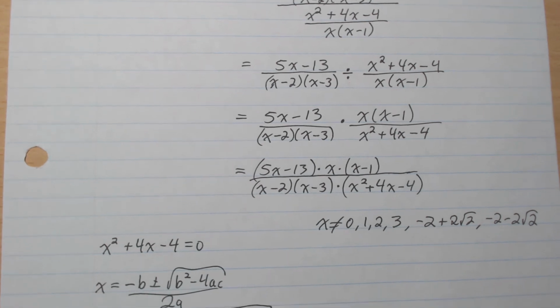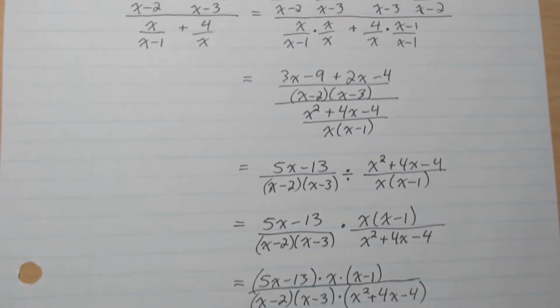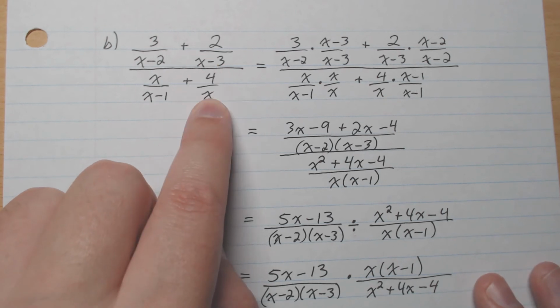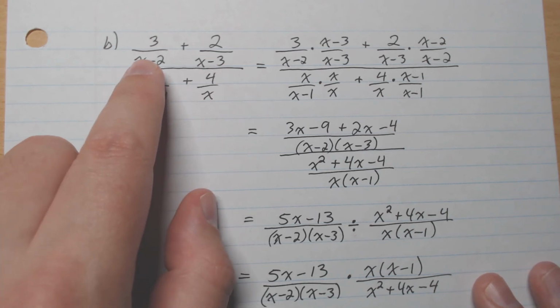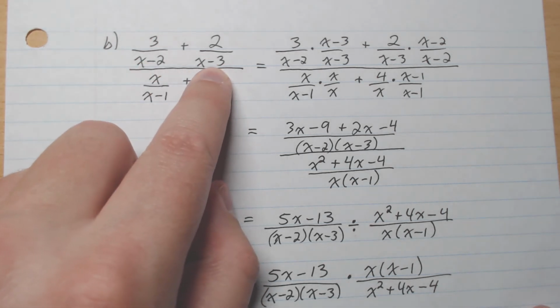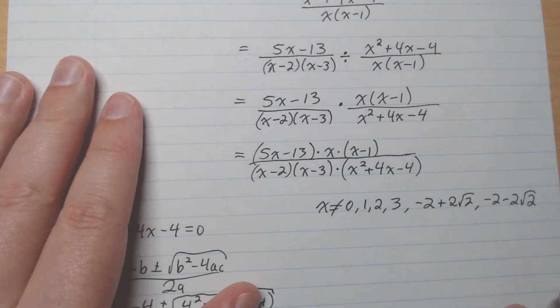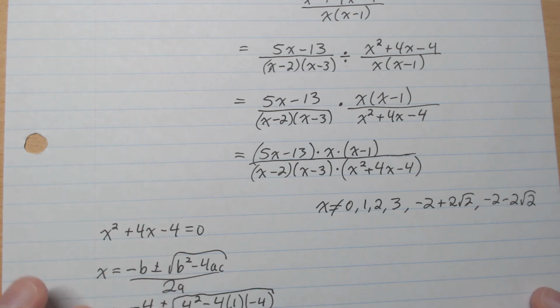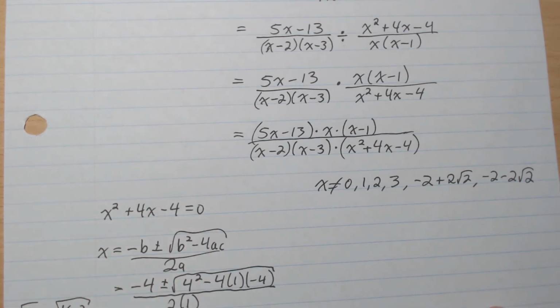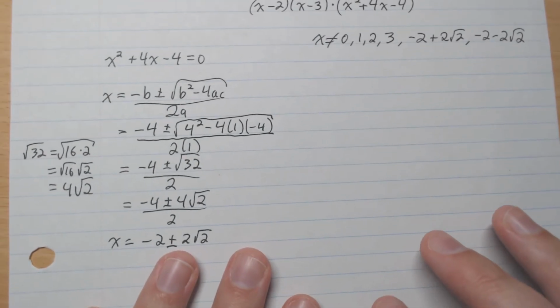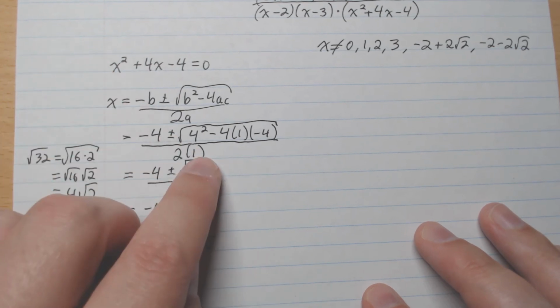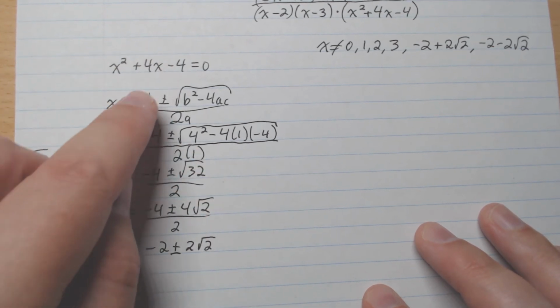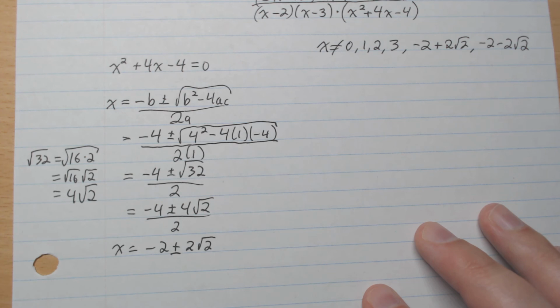And so for restrictions, there's a lot of them here. So here can't be 0, 1, 2, or 3, as well as whatever makes this 0. So we're going to use our quadratic formula, right, to solve when does it equal 0. So here we have A equals 1, B equals 4, and C equals negative 4, like that.